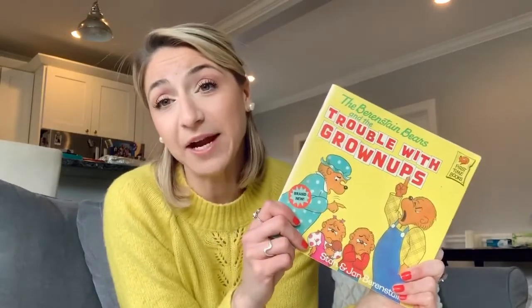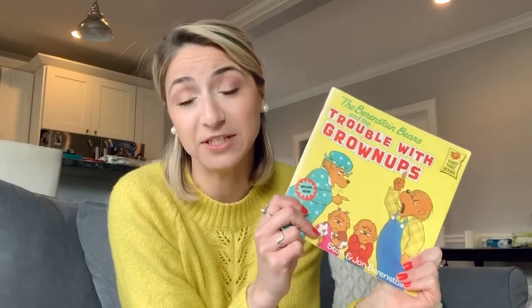Sometimes we like to compare and contrast two different stories. For example, this week when you go to read, you're going to be comparing and contrasting the book Cinderella with the book Cinderello. Today, I'm going to compare and contrast characters. We've done a read aloud in our classroom of the Berenstain Bears' Trouble with Grown-Ups. So I'm going to compare and contrast two characters from this story.